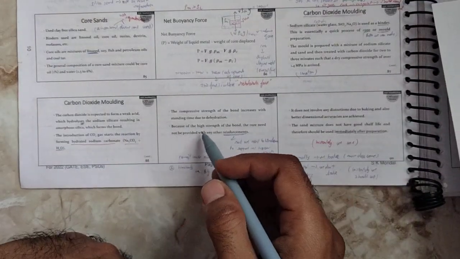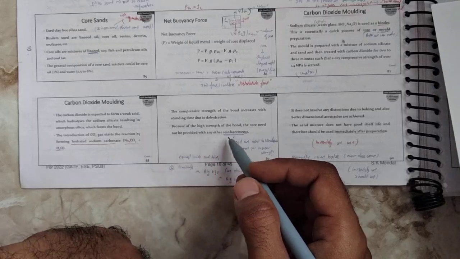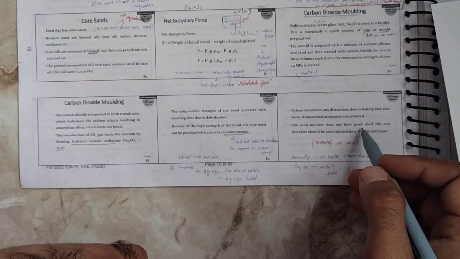Because of the high strength of the bond, the core does not need to be provided with any other refractoriness. It doesn't involve any distortion due to baking, and better dimensional accuracy is obtained. The sand mixture does not have a good shelf life, and therefore it should be used immediately after preparation, because we need to use the carbon dioxide instantly.